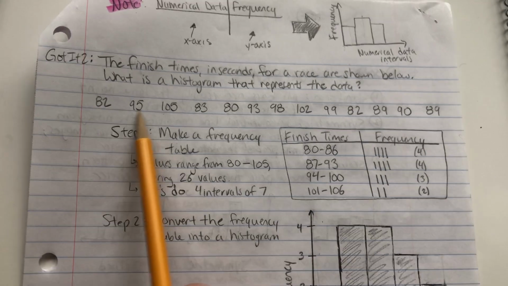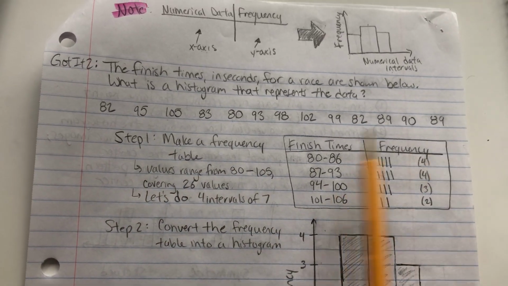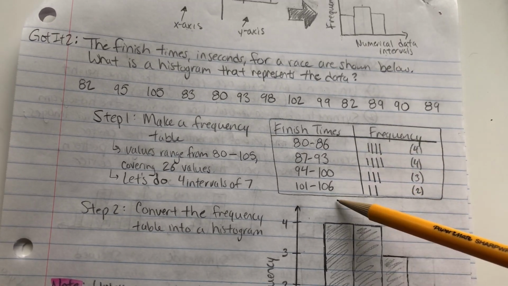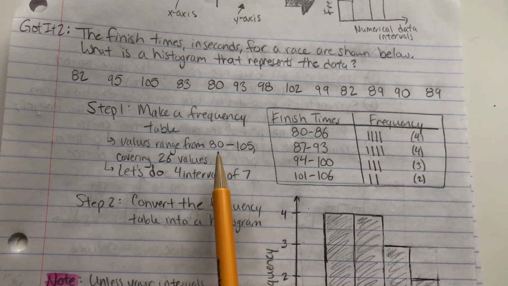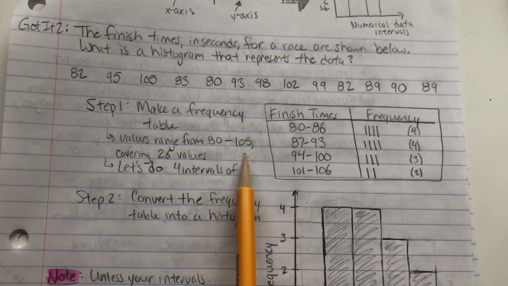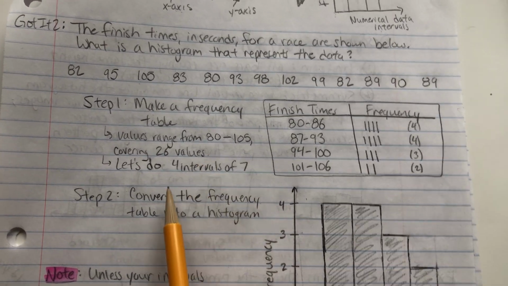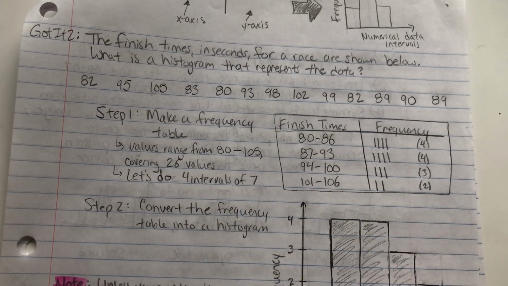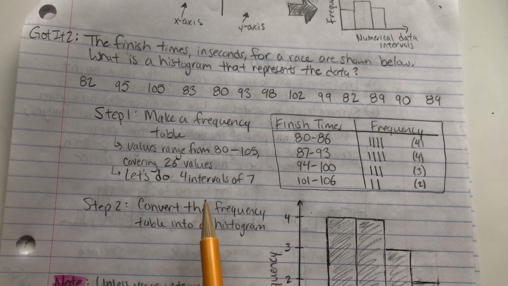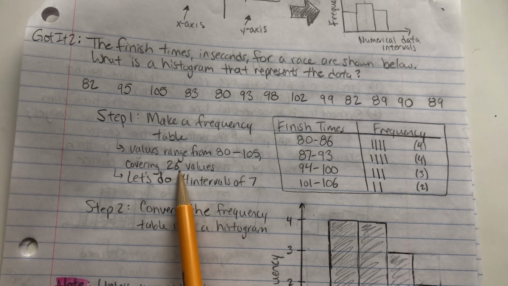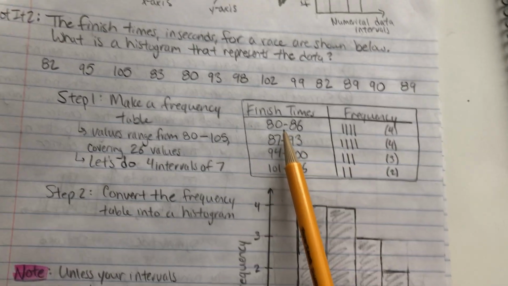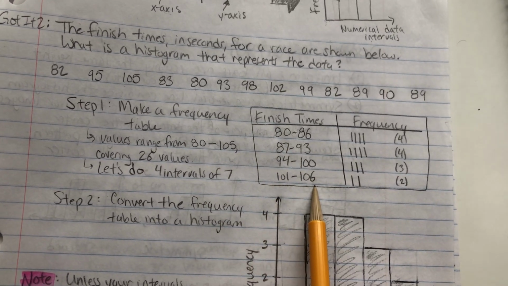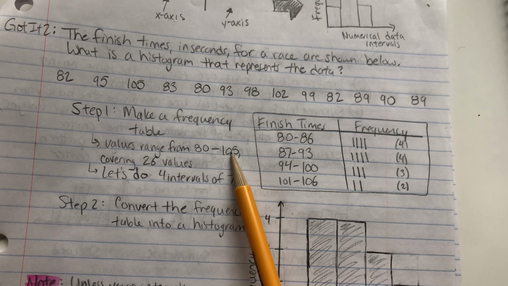So I organized all my data here. It might be useful to organize them in order or reorder them, or I just went straight to a frequency table. I noticed that my values ranged from 80 to 105, covering 26 values. So I chose to do 4 intervals of 7 because that would give me 28 total values I'm grouping between, and it's very close to the 26 total I have. So then I also decided to start with 80 since that's my lowest value, which would take me to 106, which is very close to my highest value.